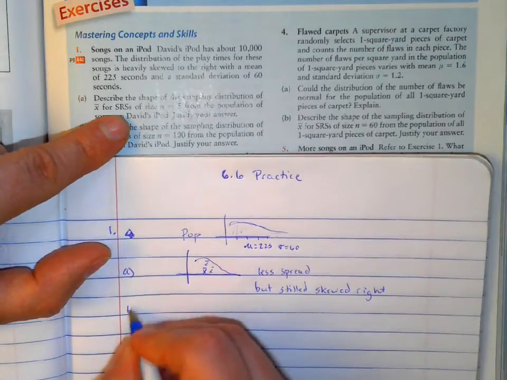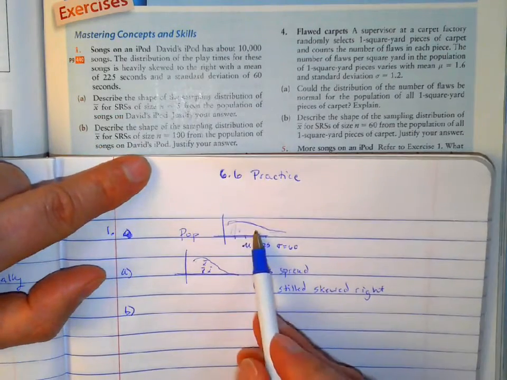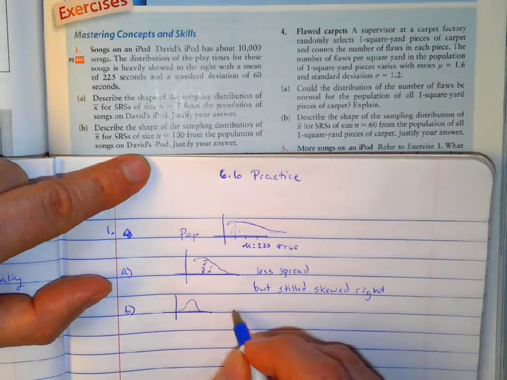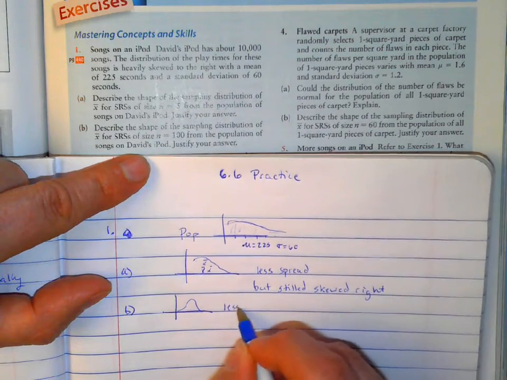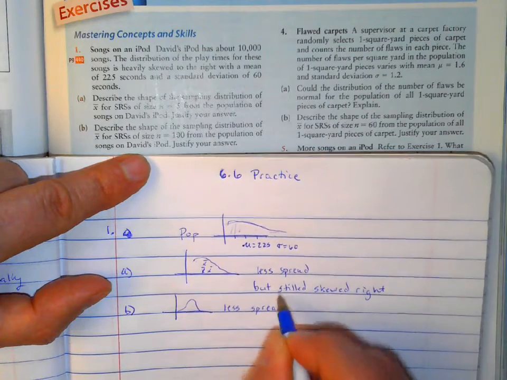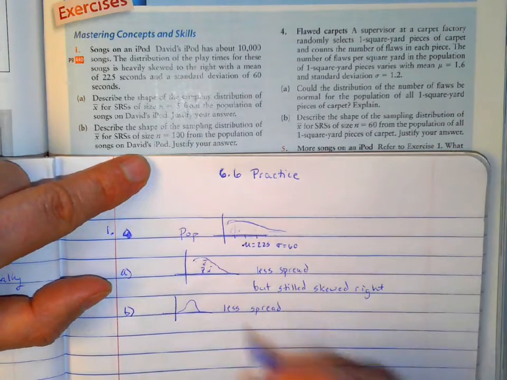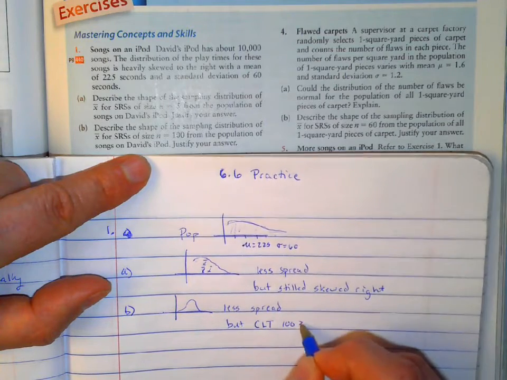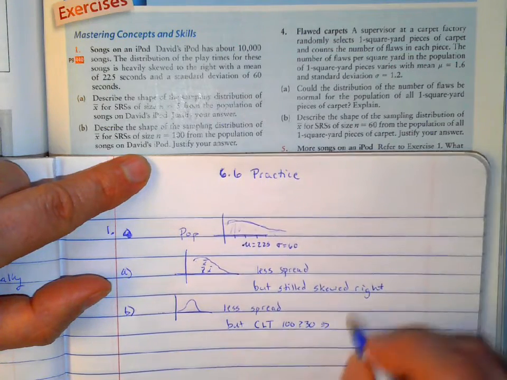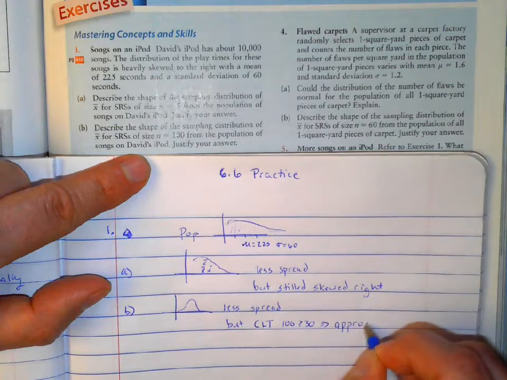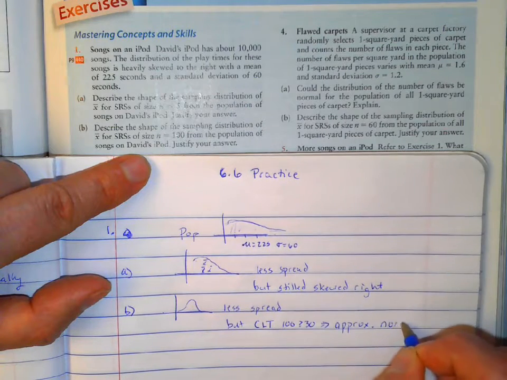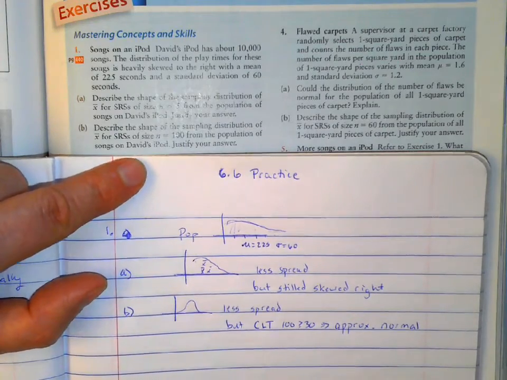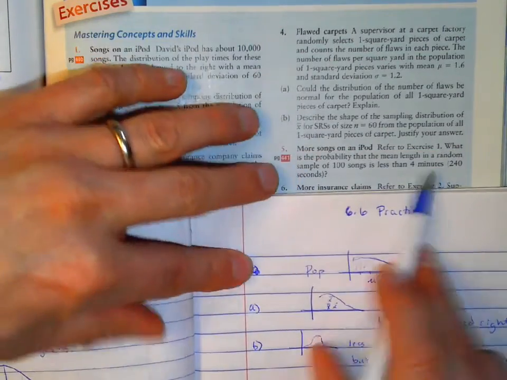Whereas B, if I take 100 from this and find the mean, 100 from this, find the mean, that's going to be, once again, less spread. Because the more that I have in my sample, the less spread out it is, right? But according to CLT, 100 is greater than or equal to 30, therefore my shape is going to be approximately symmetrical, or normal, which is symmetrical as well, but approximately normal. Okay, so then think about those 100 songs.